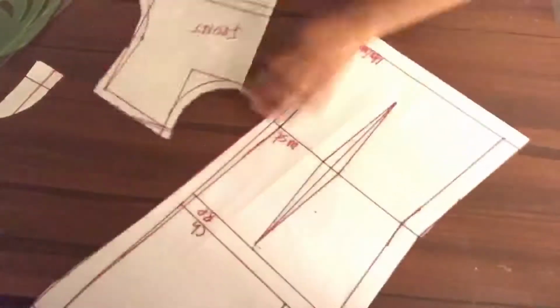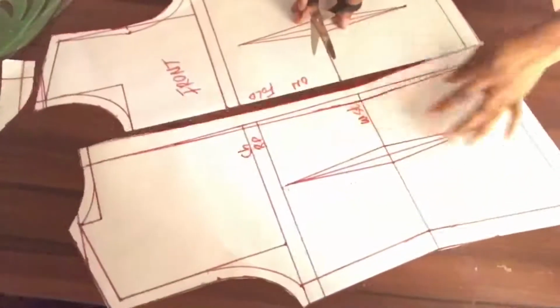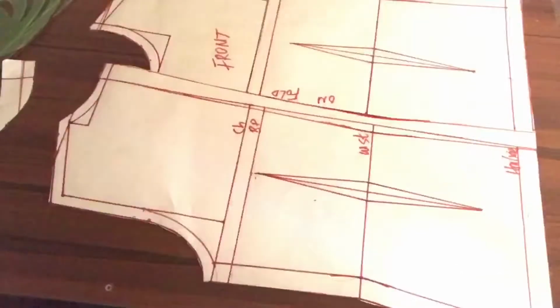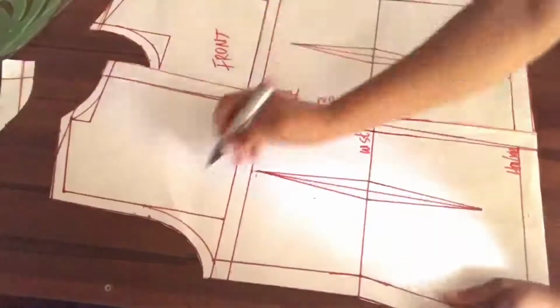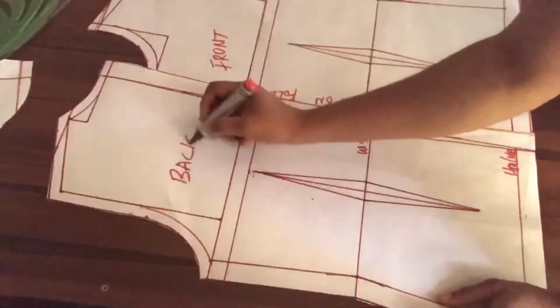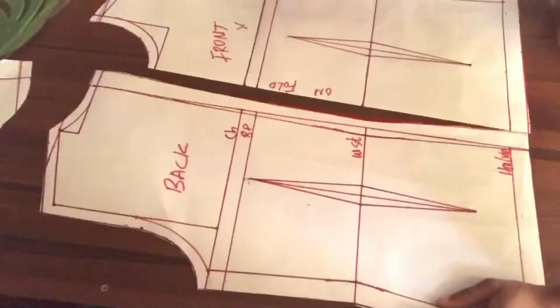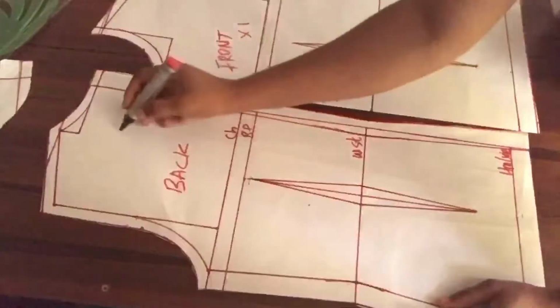Alright guys, now that we are done cutting out this pattern, this is what it looks like, the front and the back body. I'm just going to label what the other part is, which is the back bodice, and make sure that you cut 2 of the back, and then the front bodice you're going to be cutting on a fold.